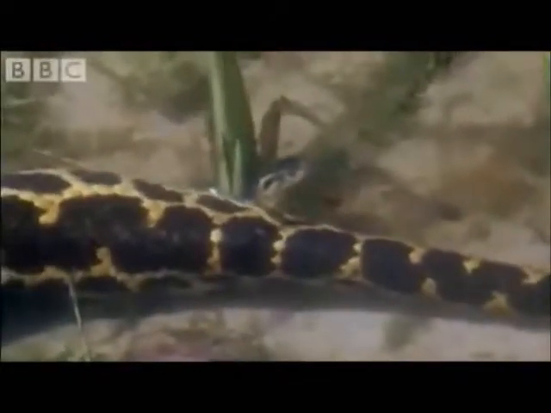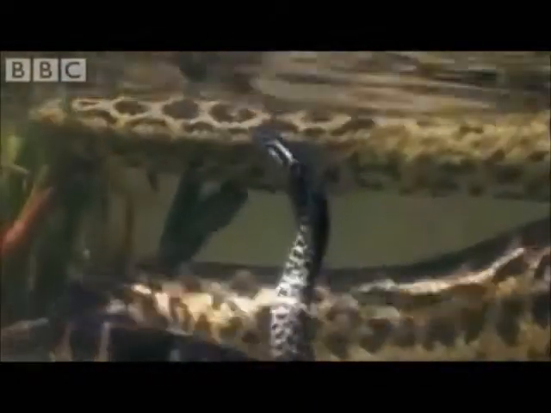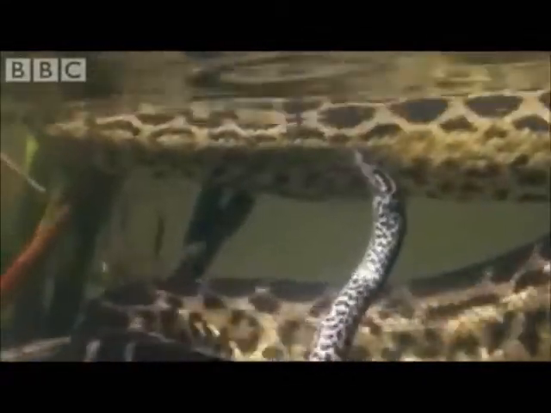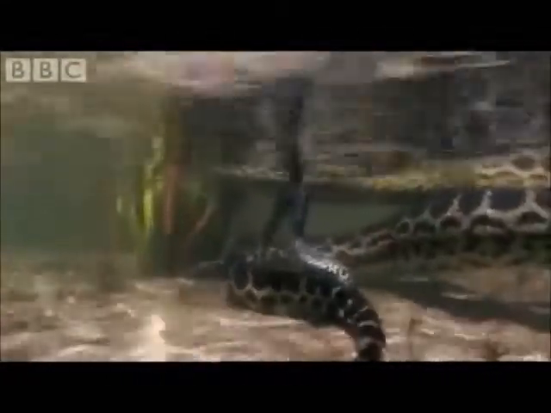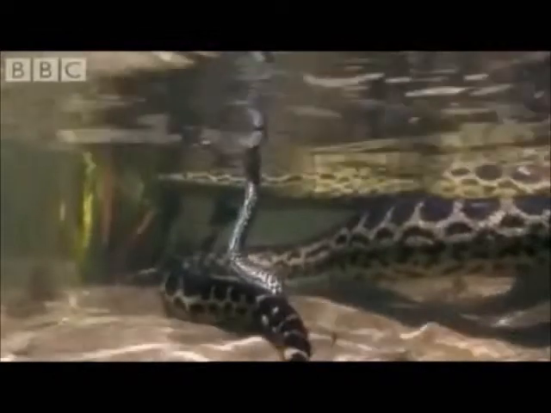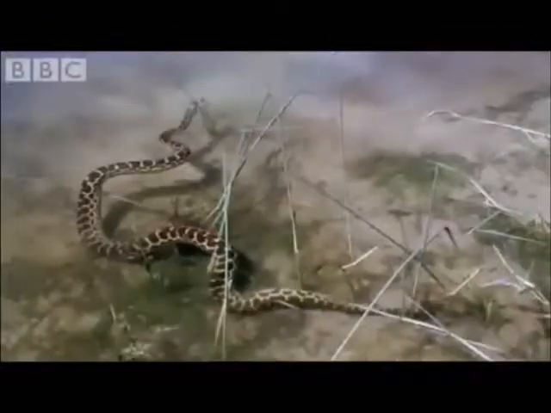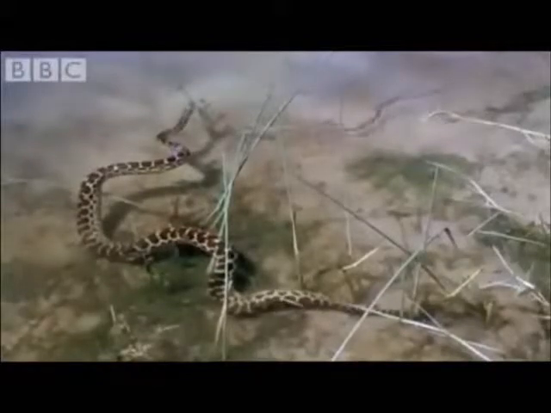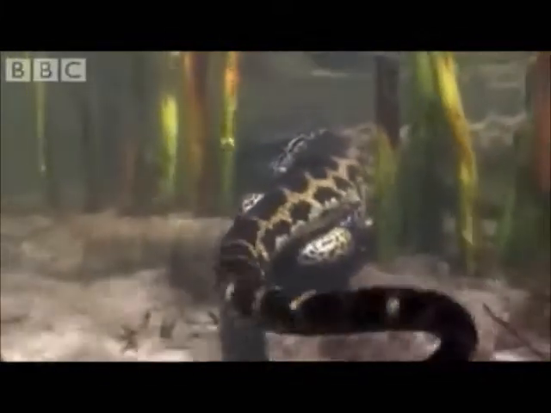The first of her babies has arrived. Up it goes to the surface to take its first breath of air. But there are more babies to come.